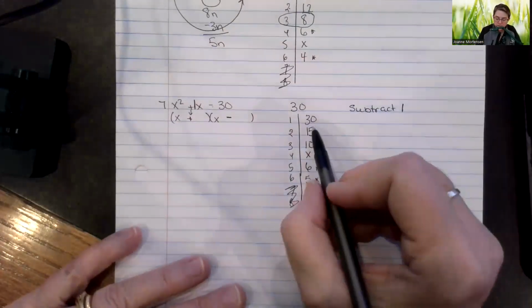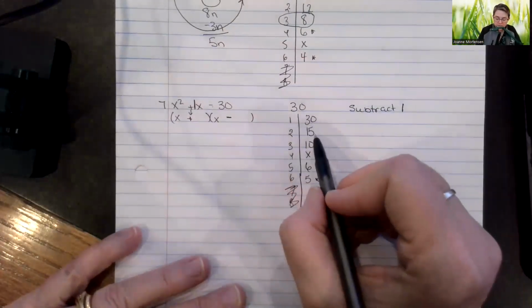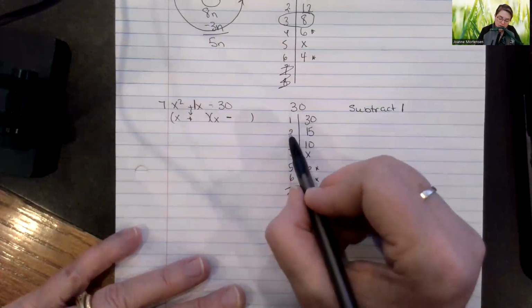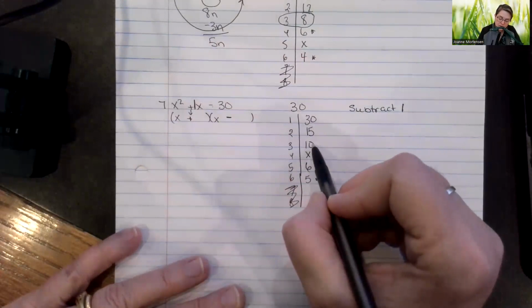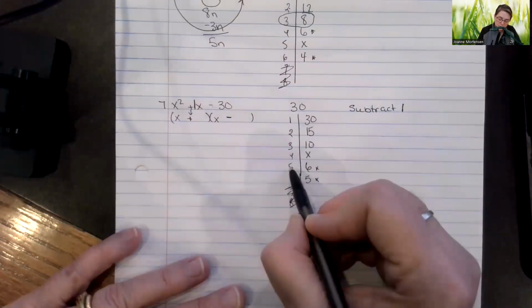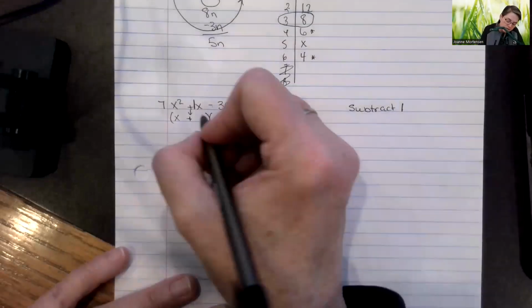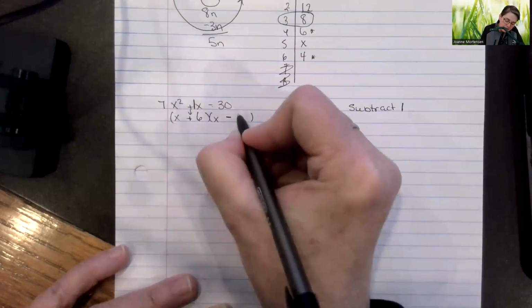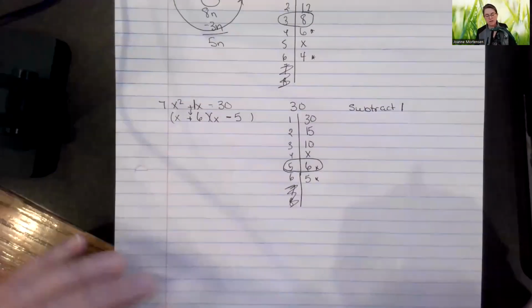Subtract to get 1, so 30 minus 1 is 29. Sorry. 15 minus 2 is 13. 10 minus 3 is 7. 6 minus 5 is 1. So 6, circle my pair that I need, and a 5, and we are golden.